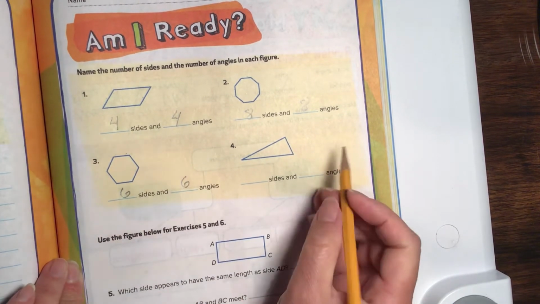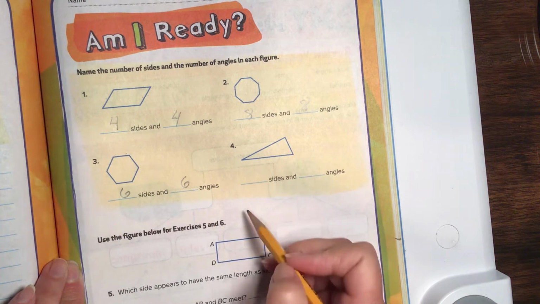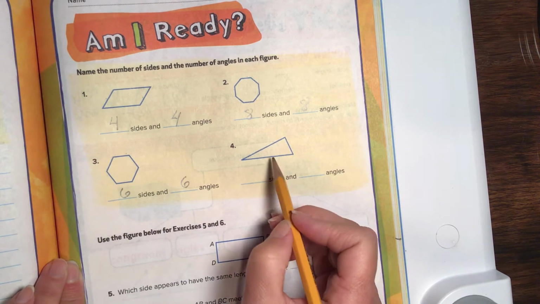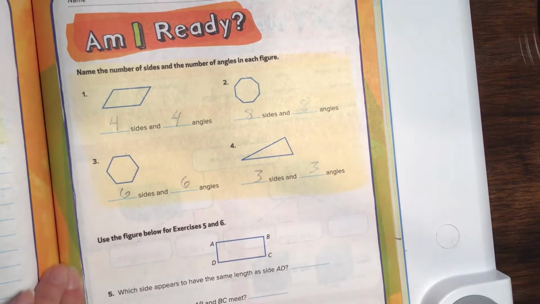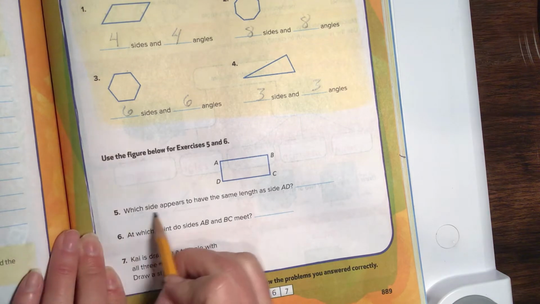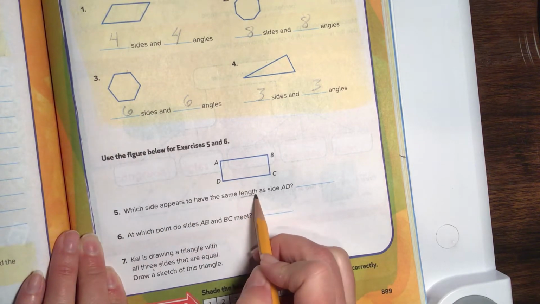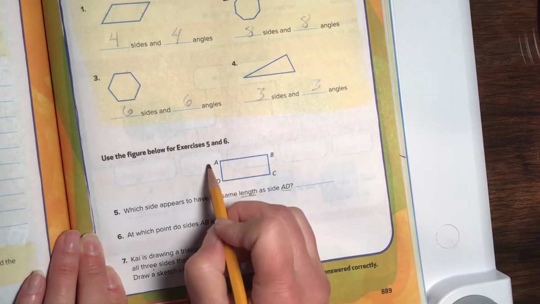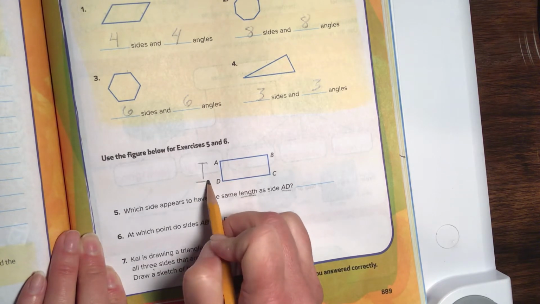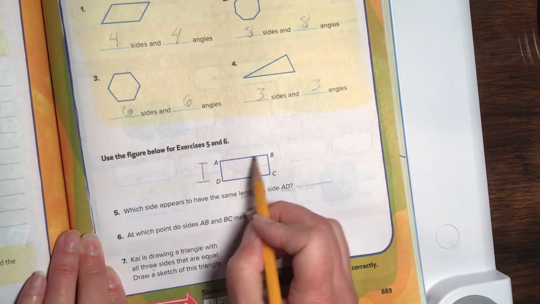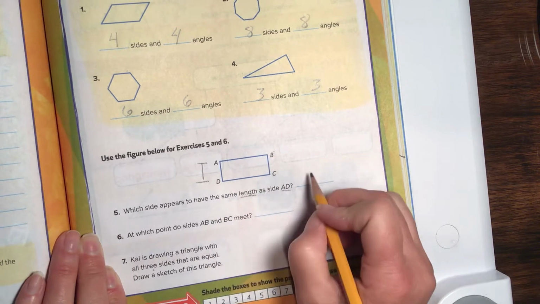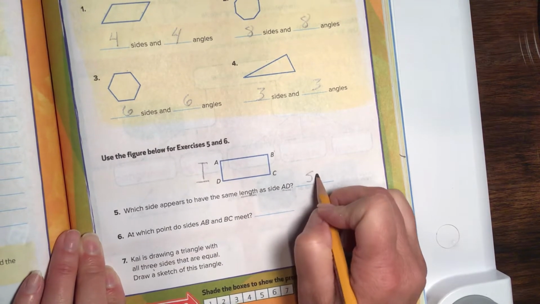And this crazy looking shape looks like a wedge you'd put underneath a door. It has 1, 2, 3 sides, and then 1, 2, 3 angles. Good job. Now we're going to talk about down here: which side appears to have the same length as A and D? So here's A and D. Which side appears to have the same length? Well, that one is way too long. That one's way too long. So, yep, you're right.